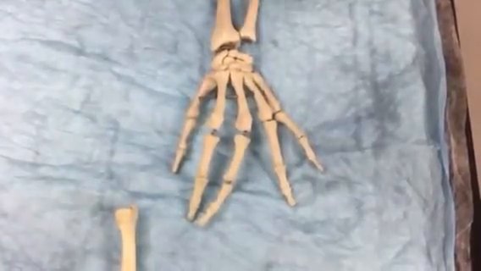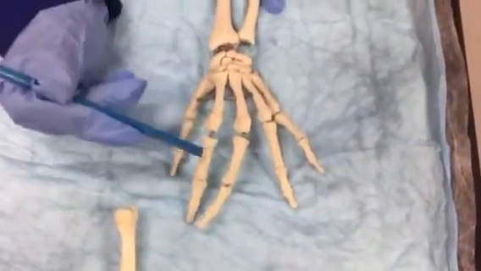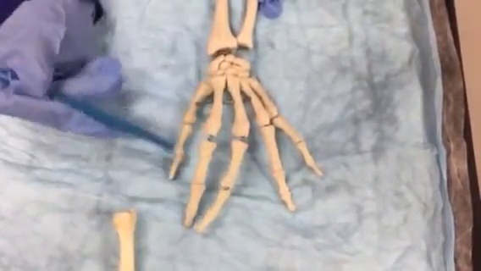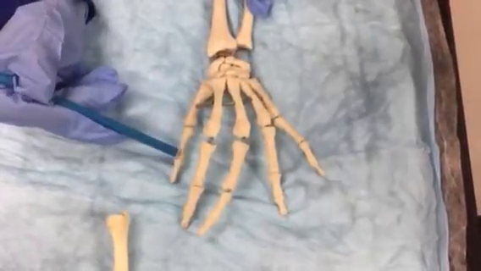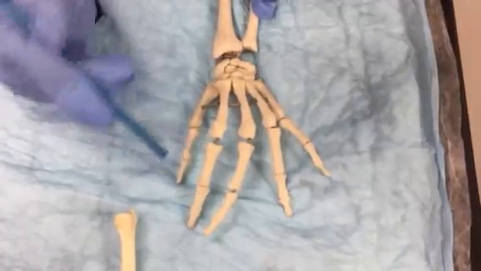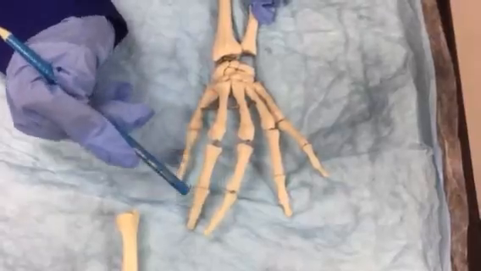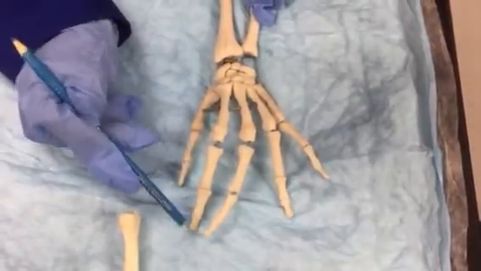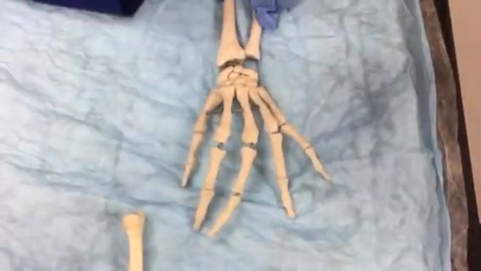Now, those are the metacarpals, and then these are the phalanges. In the phalanges, we have the digits. For example, in the thumb, we have the proximal and the distal phalanx, no medial. Here, proximal, medial, and distal. Proximal, medial, distal, like that.